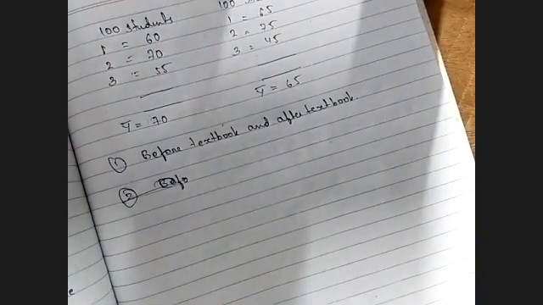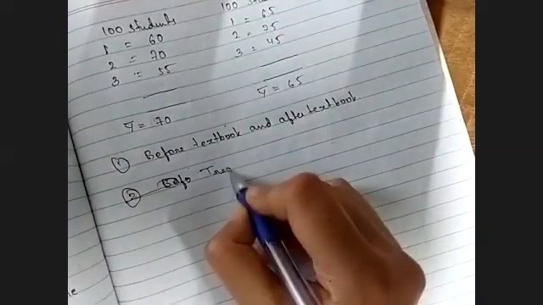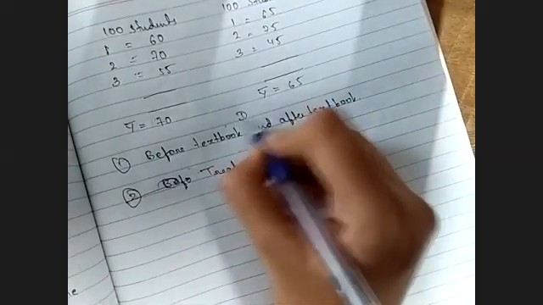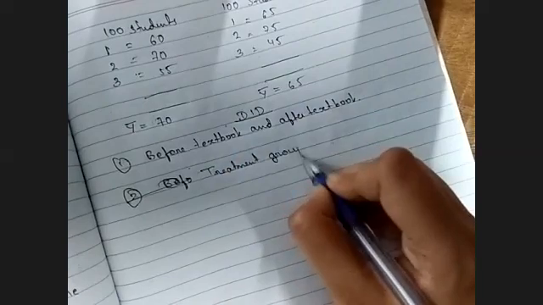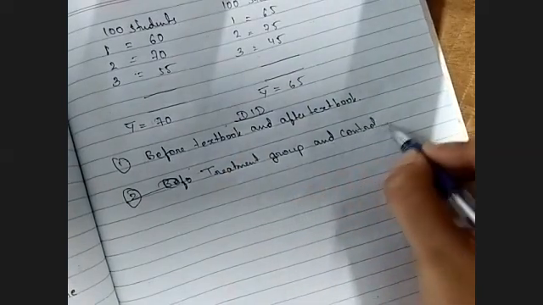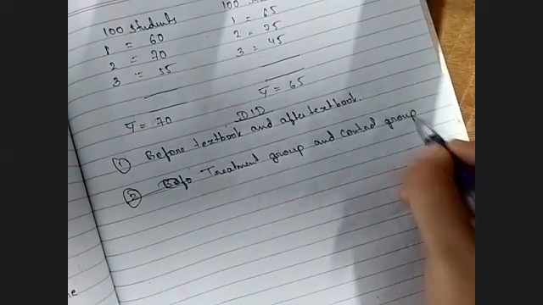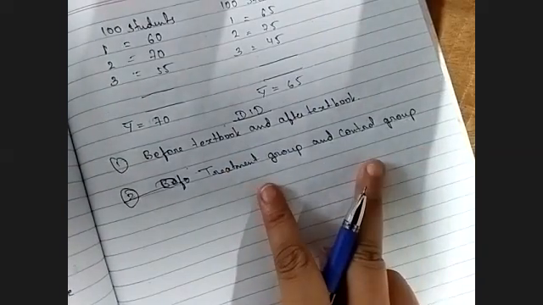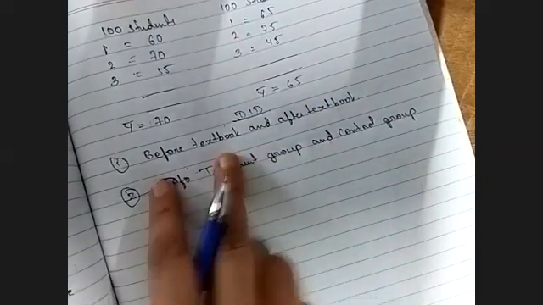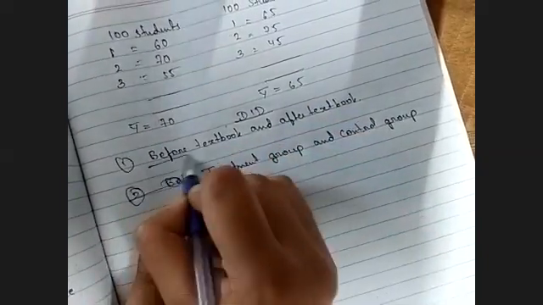Treatment group, and difference between the treatment group and control group. So there is some difference between treatment group and control group, and before textbook and after textbook, like before and after.